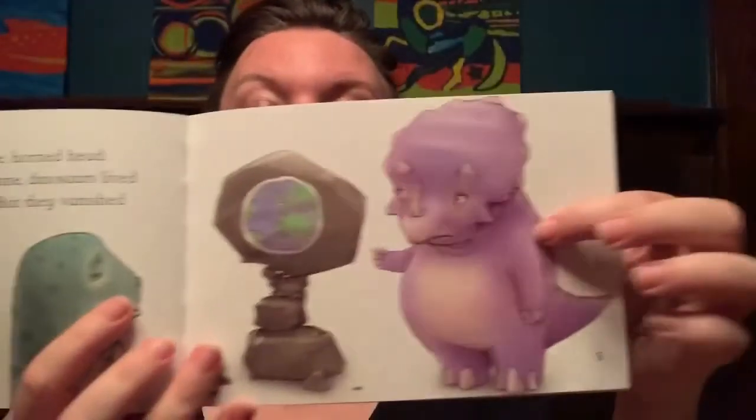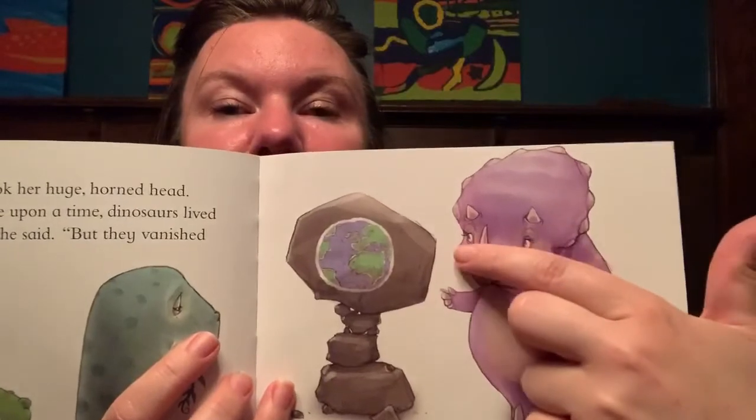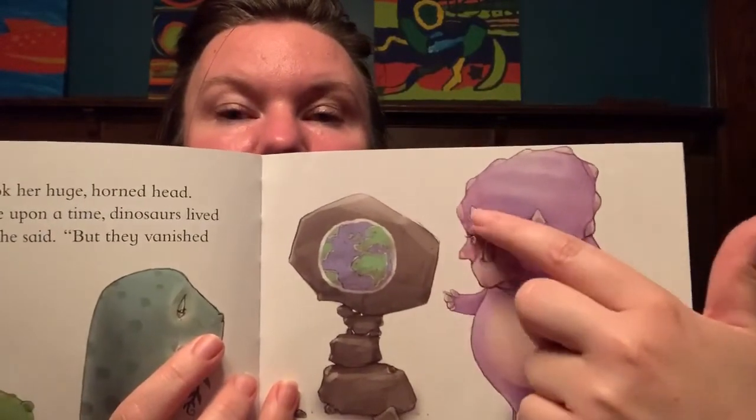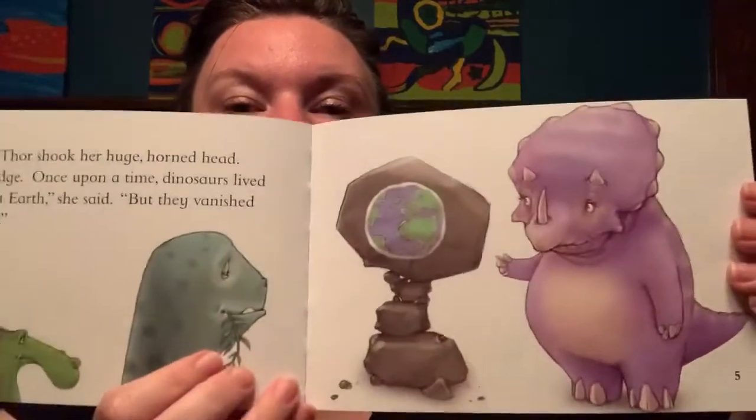So here's the teacher, Madame Thor, and do you know what kind of dinosaur she is? 1, 2, 3. Triceratops.